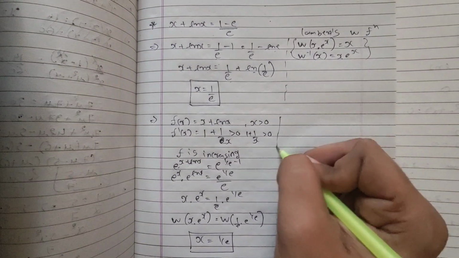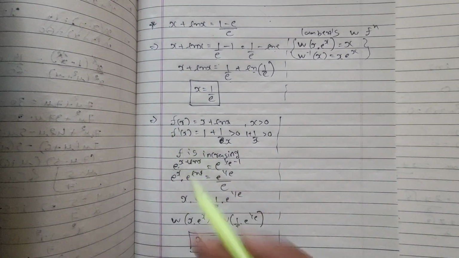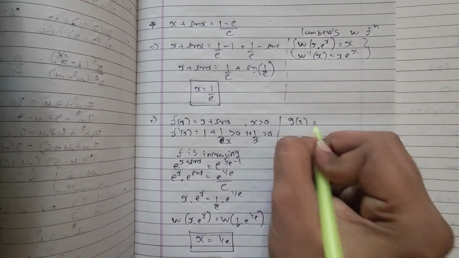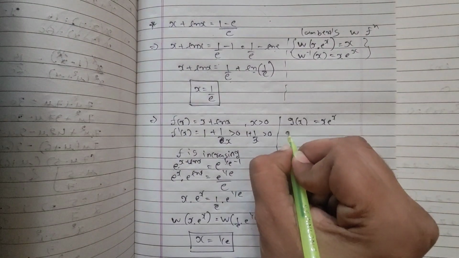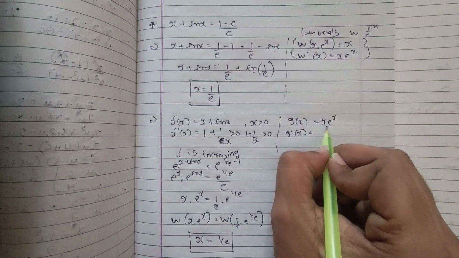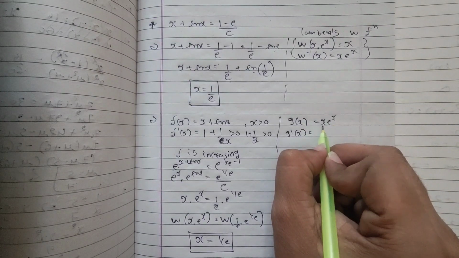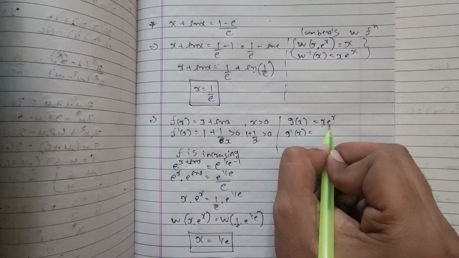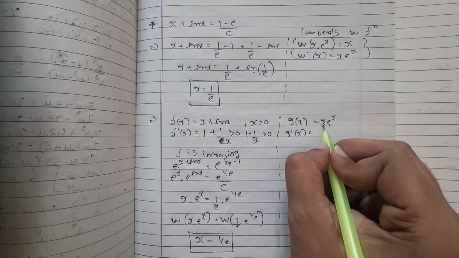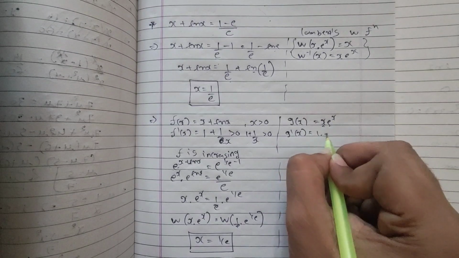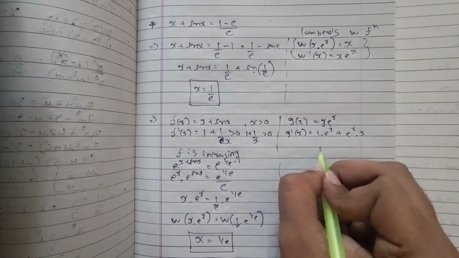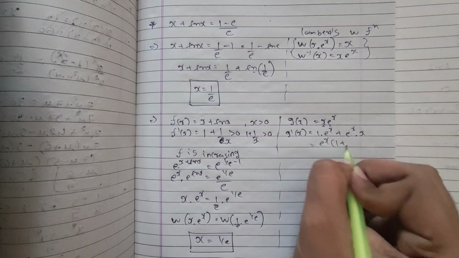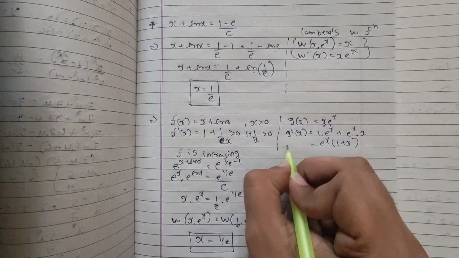How? See, pay attention. Here I take g of x, which is equal to x into e raised to x, right? Now if I differentiate this term, g dash x, I'm sure you know how to differentiate this function. First of all, I will differentiate x, and e raised to x will act as a constant. Then the differentiation of x is 1 into e raised to x, plus e raised to x, differentiation of e raised to x is e raised to x, and x is constant, right? So I can take e raised to x common. What will remain? 1 plus x, right? This is equal to g dash x.